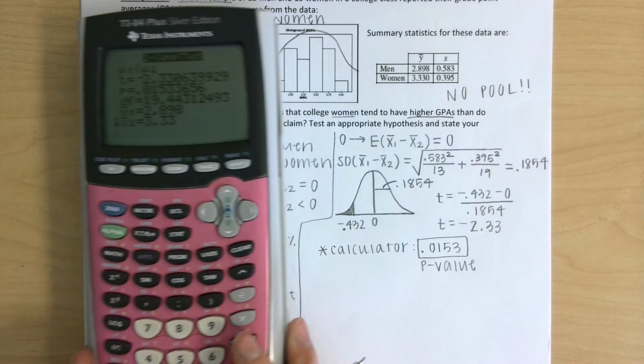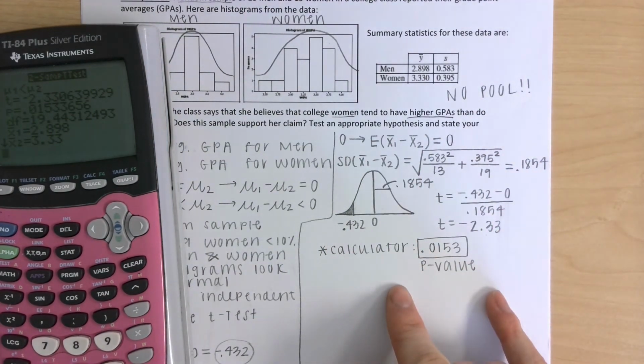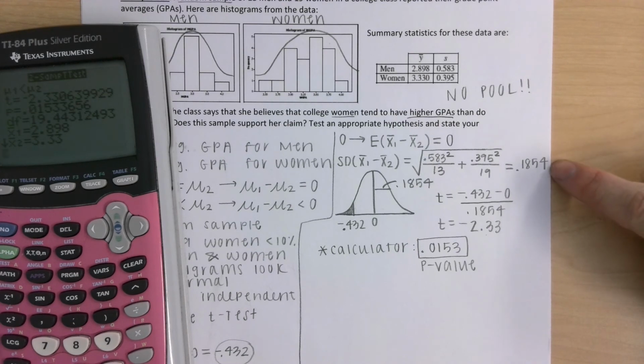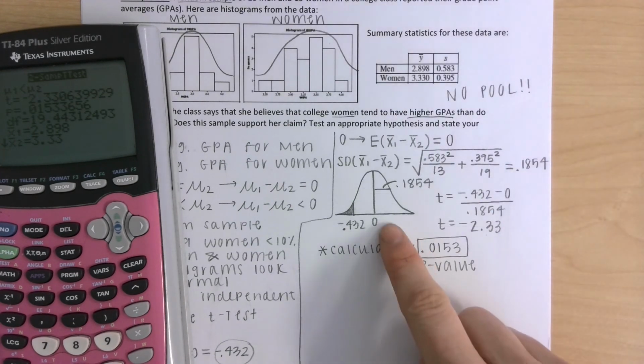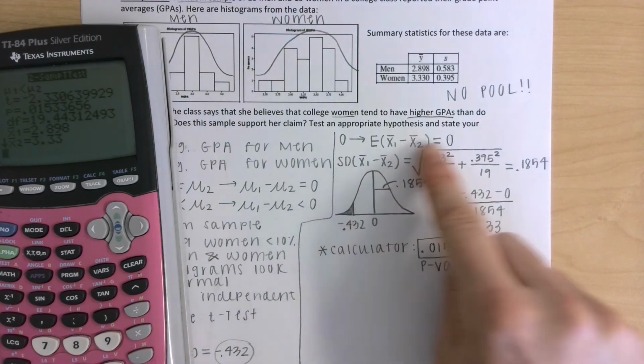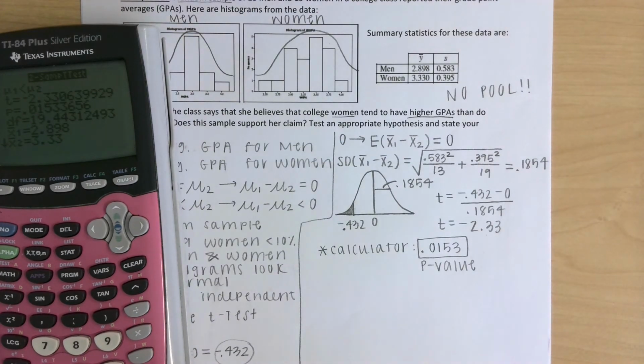Okay, in order to get full credit on the AP exam, this is everything that you need to include. You need to have your mean, you need to show where that standard deviation came from, you need to have a picture, and you must include your t-score. If you have all of that included, then you can use your calculator to find that p-value.